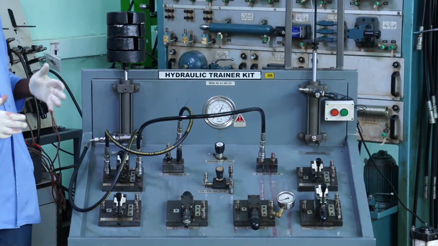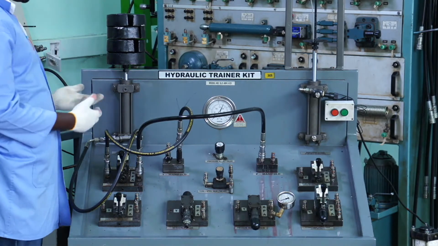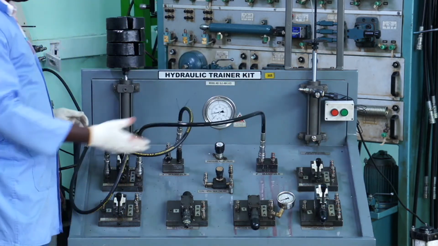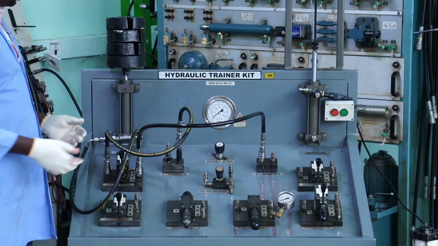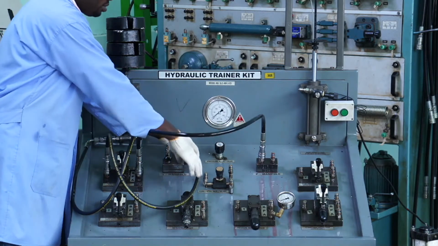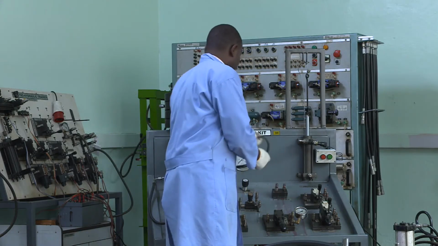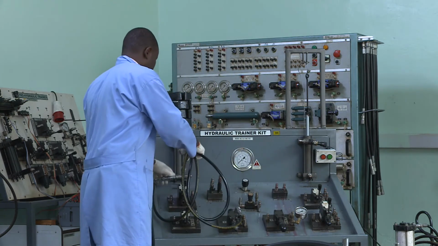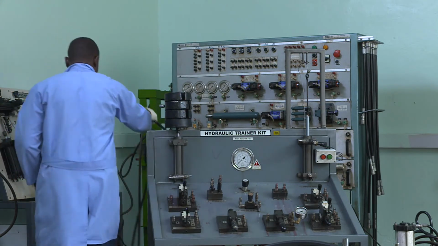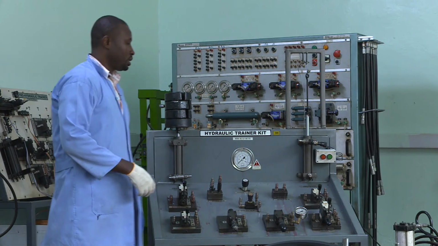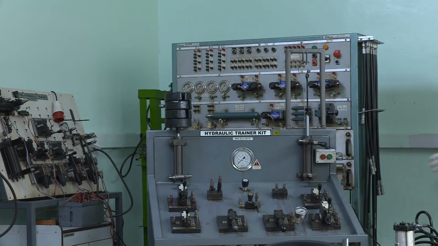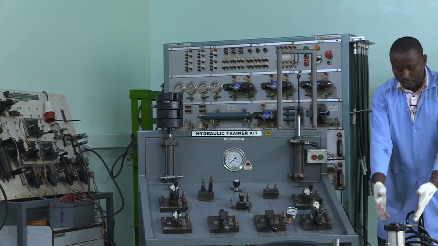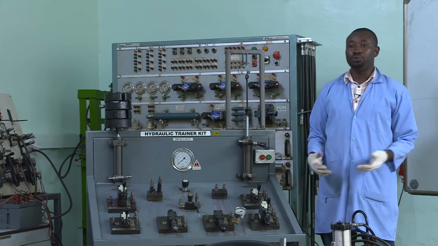And for the double acting cylinder, we're going to use that press to see the application. For the double acting cylinder, we are now going to connect a double acting cylinder. This time, we're going to use this hydraulic press made by a student here.